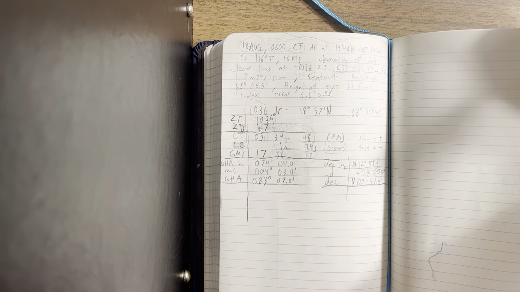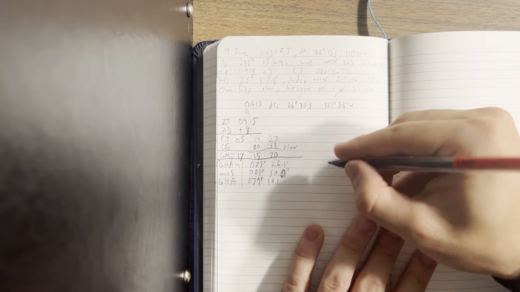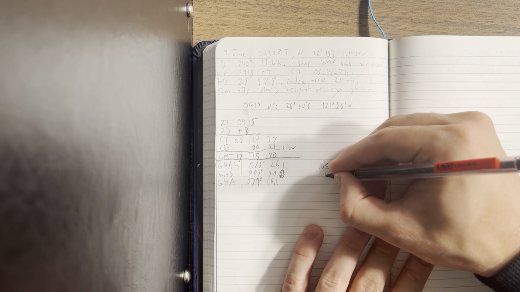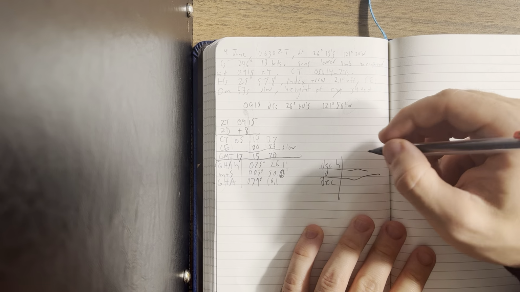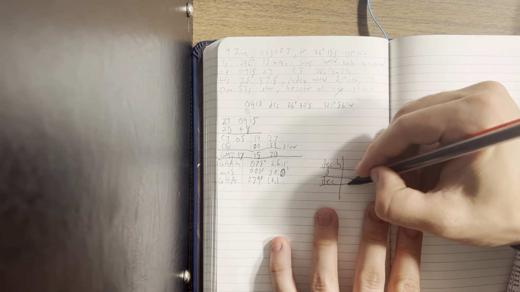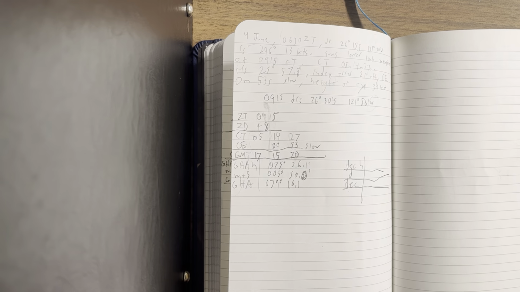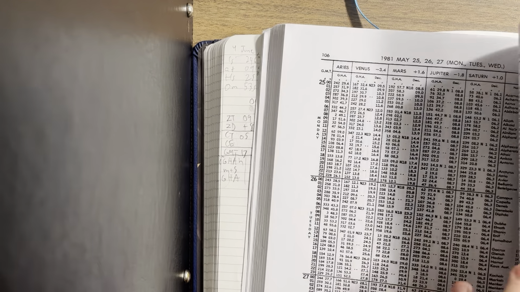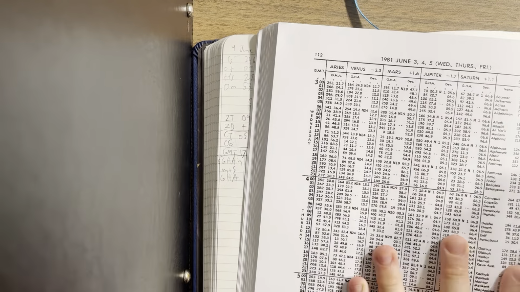Now we're going to do the same problem for the 4th of June. So we write dec, GHA, little d, then declination. Okay, now we're going to come to the 4th of June for the daily pages of the next problem. Here we've got May, June 6th, June 4th.